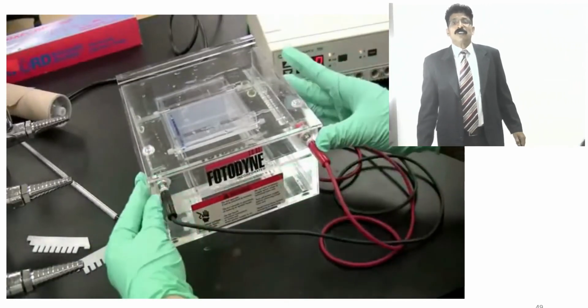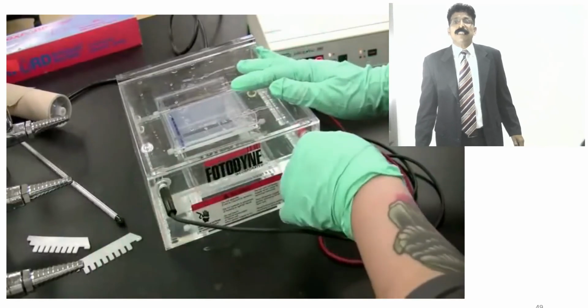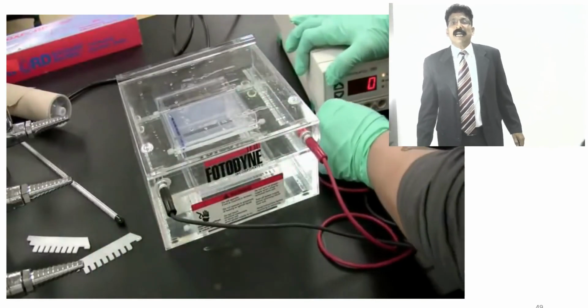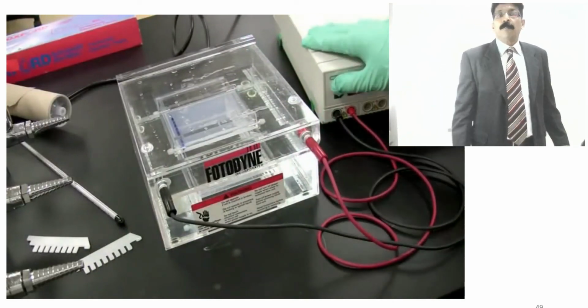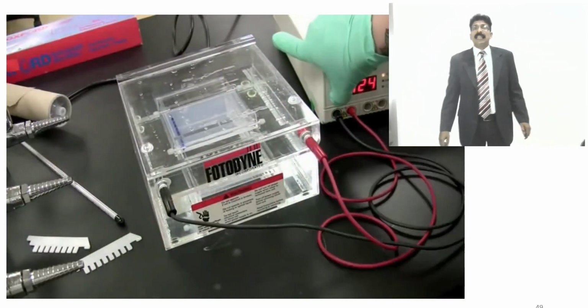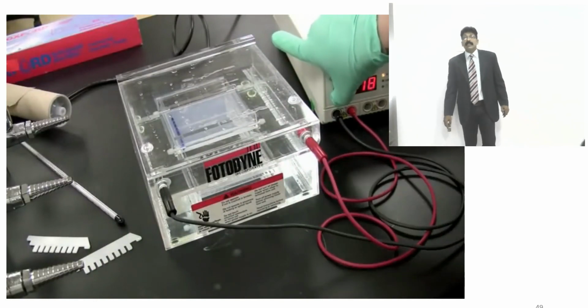and then she is closing the electrophoresis unit, and also she is putting the two electrodes, that is black and red. The black is negative and the red is positive, and giving 100 volts. 100 volts current is given, and it will be given for 30 minutes.